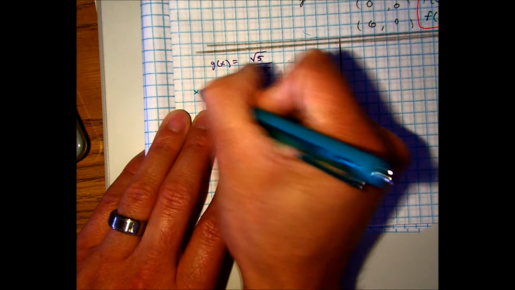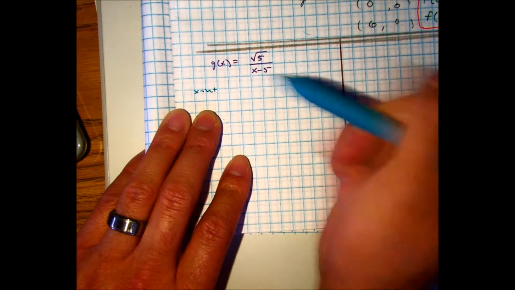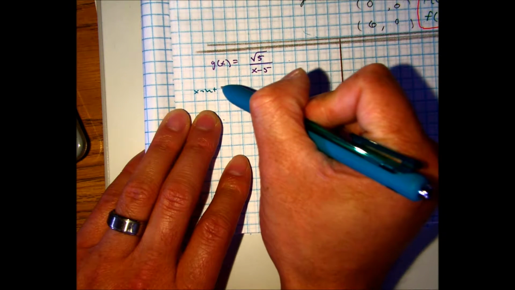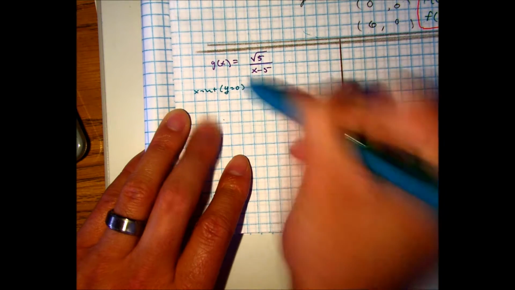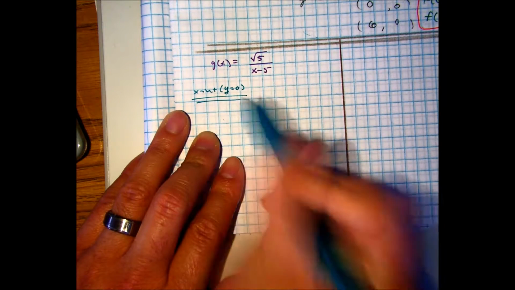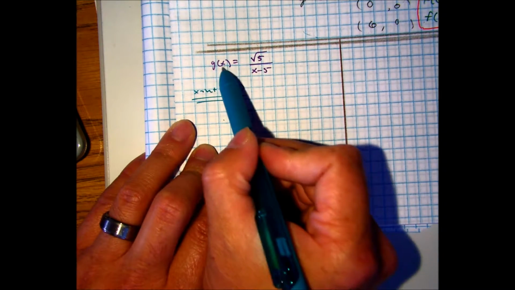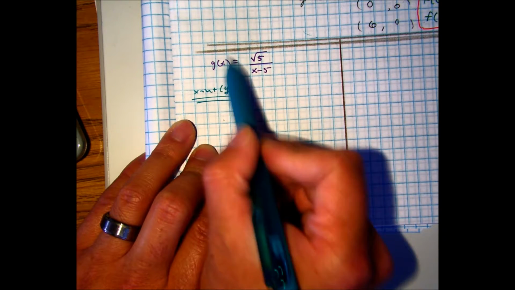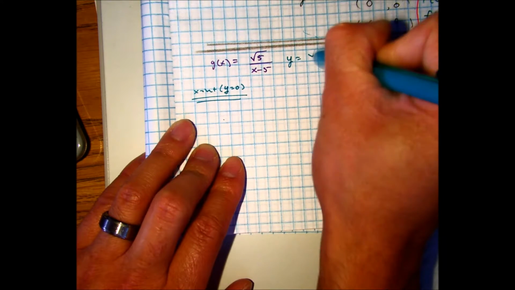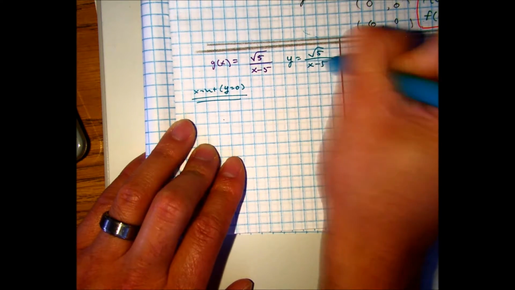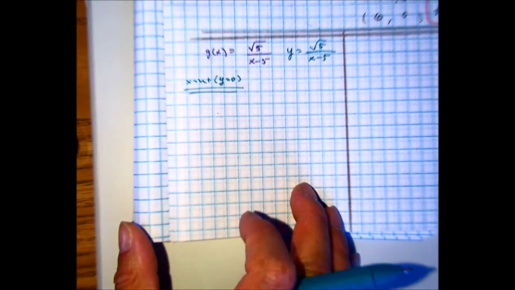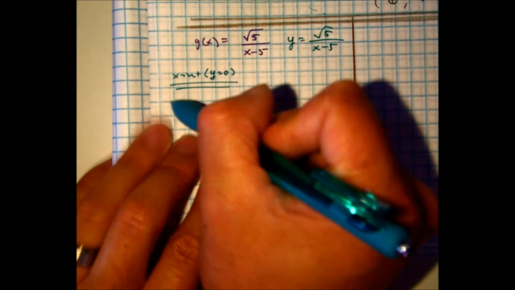Alright, so to find an x-intercept, you need to make what? Y equal to 0. Put your finger on the y. If you don't have one, that's your function notation. So this is really y equals square root of 5 over x minus 5. So let's make that 0.